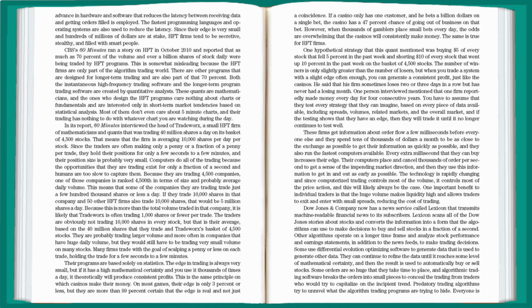Because they are trading 4,500 companies, one of those companies is ranked 4,500th in terms of size and probably average daily volume. This means that some of the companies they are trading trade just a few 100,000 shares or less a day. If they trade 10,000 shares in that company and 50 other HFT firms also trade 10,000 shares, that would be 5 million shares a day. Because this is more than the total volume traded in that company, it is likely that TradeWorks is often trading 1,000 shares or fewer per trade.